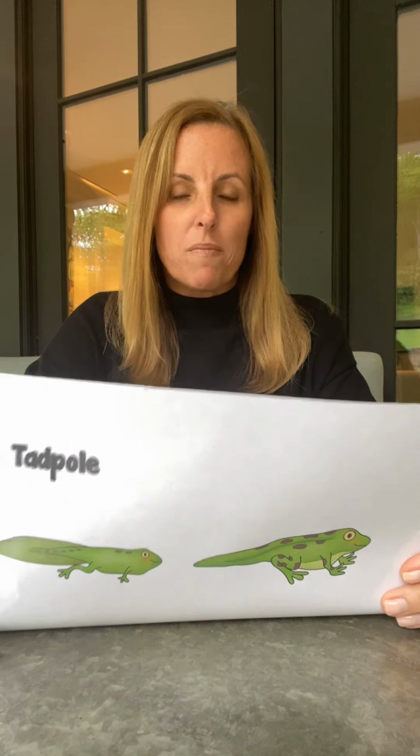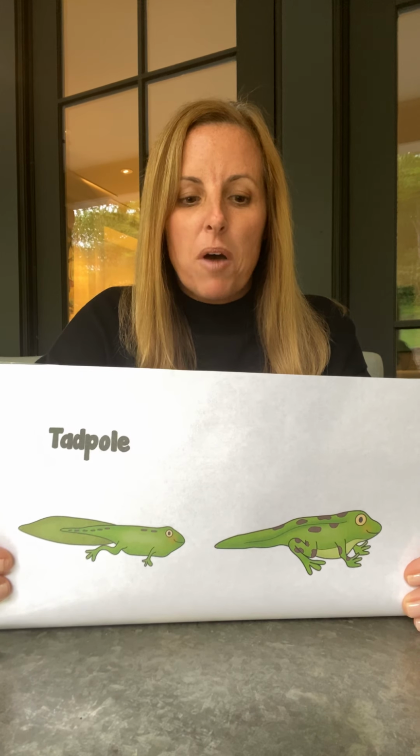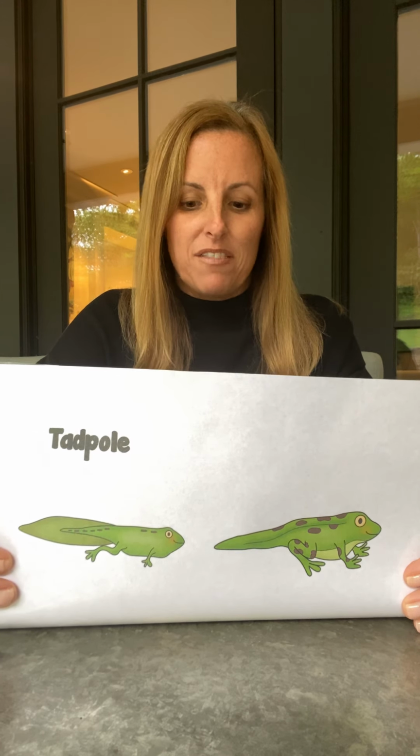Now, it stays a tadpole, but it starts to grow its hind legs. So you can see the legs growing on it. And so that's the next part. It's still called a tadpole, but it's got hind legs. Next, the front legs form and its tail starts to shrink. You'll notice from this picture to the next one that the tail is getting smaller and the legs are getting bigger. It has 4 legs now, and it can breathe through its lungs now. It can also get out of the water.